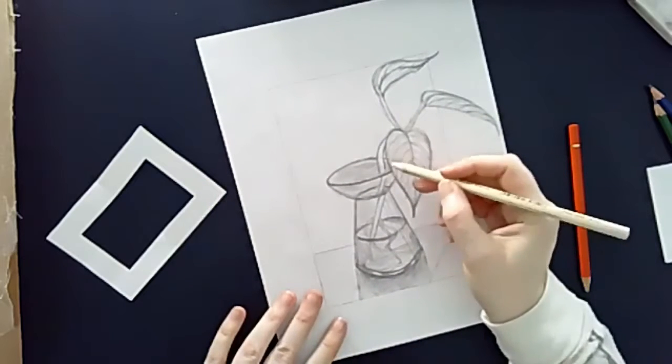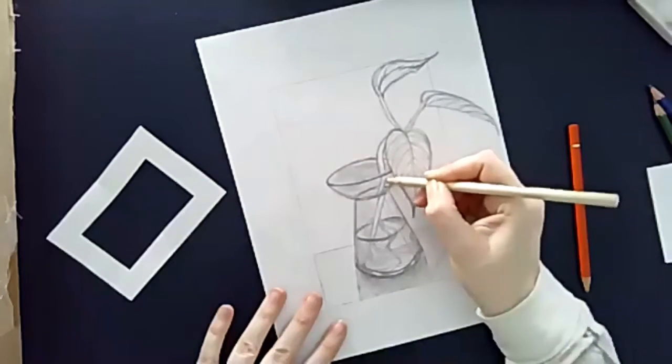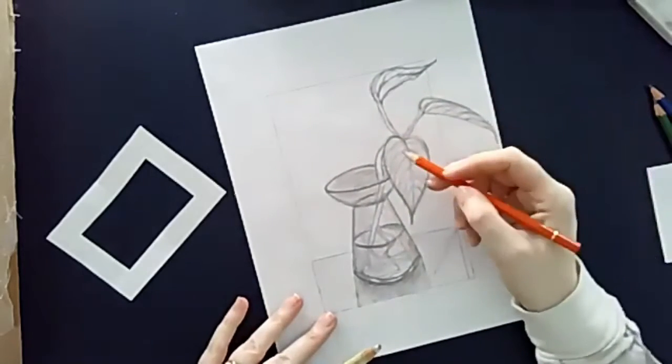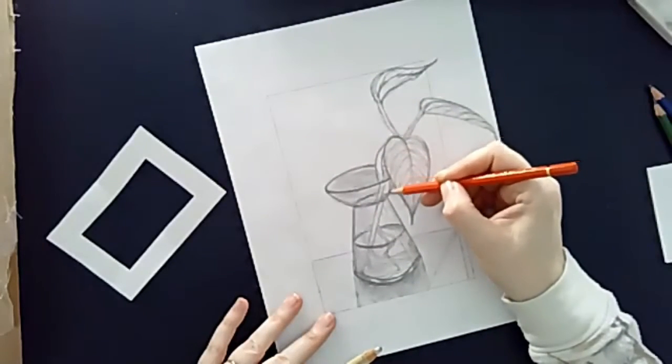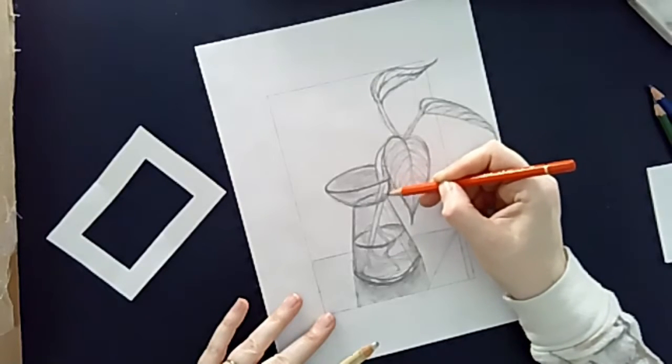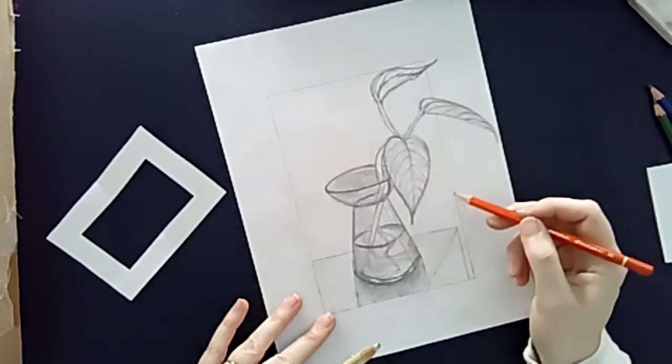So there's definitely an area of highlight up here that I need to add in, but I also need to add in an area of shadow right next to it. And sometimes that happens, especially when you're drawing glass. There are areas of light that are right next to areas of dark.